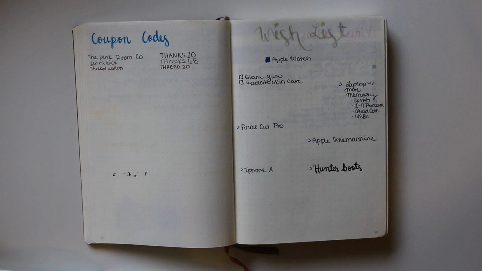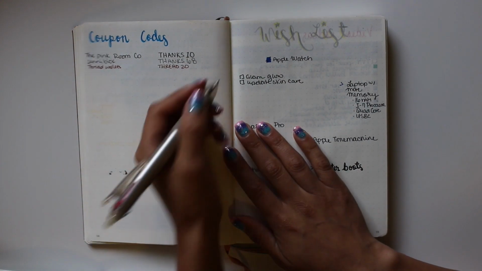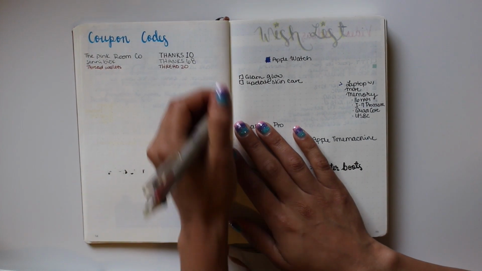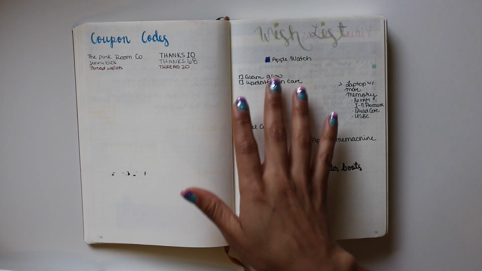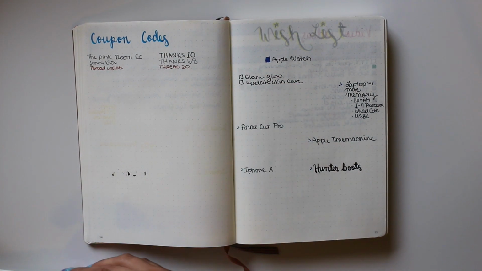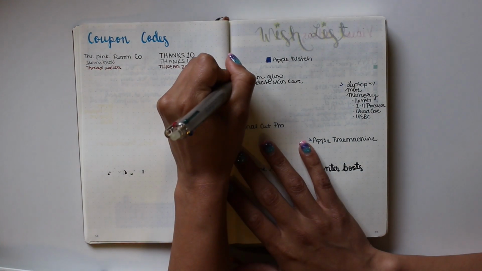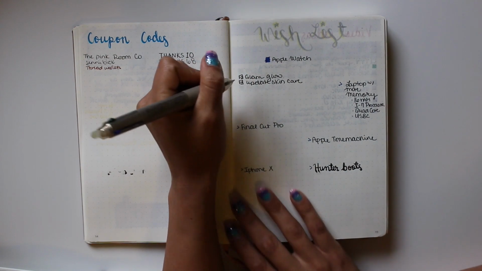Let's see what I still want. I do need to purchase some updated skincare, so I'm going to put that, rather than on my wish list, on my monthly task list, because that's something I do want to tackle this month. So kind of moving it from a wish to an action item. I'm going to list that in my monthly to-do. So I've migrated that over, I've migrated that over.